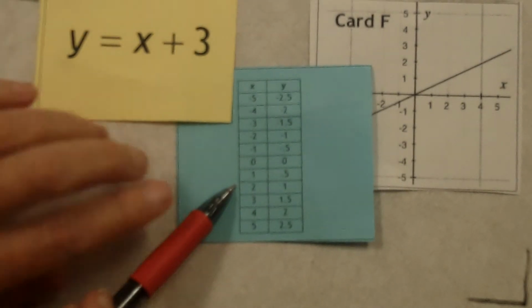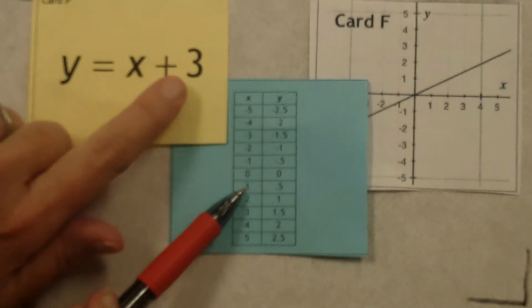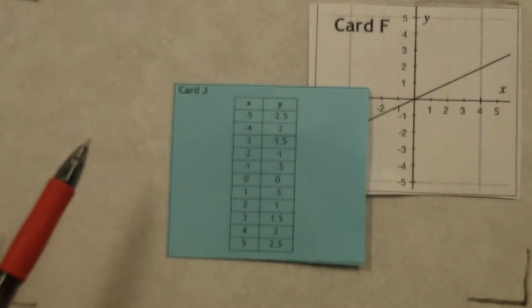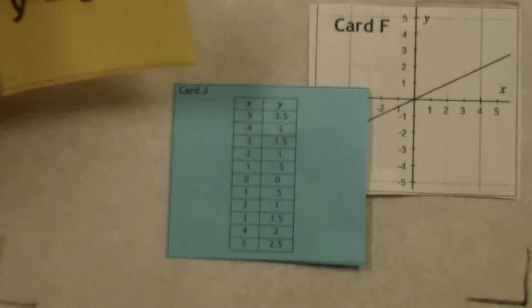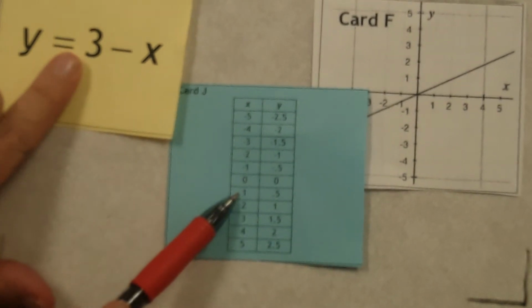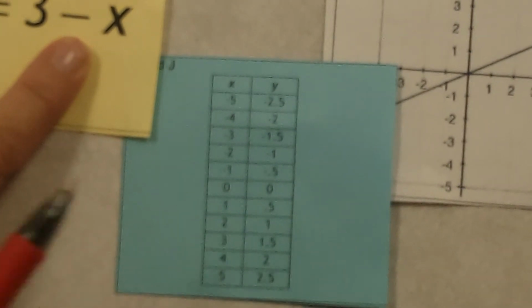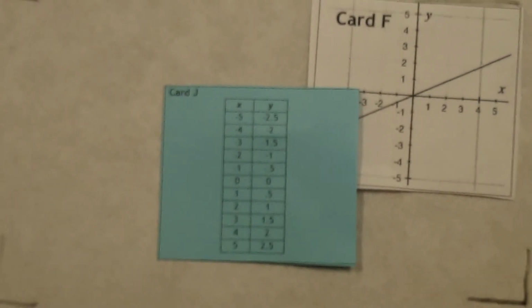Here's my other one that I thought was definitely showing an increase. If I put in 1 for X, 1 plus 3 is 4. Oops, I'm not getting that. That can't be right. So I must have a mistake in my thinking somewhere else. So let's try this. This one I was a little unsure of. This Y equals 3 minus X. Let's try that. 3 minus 1 is 2. That isn't working. So I can rule that one out.